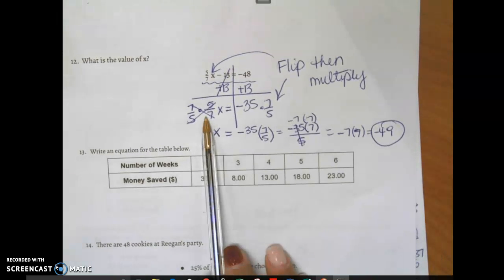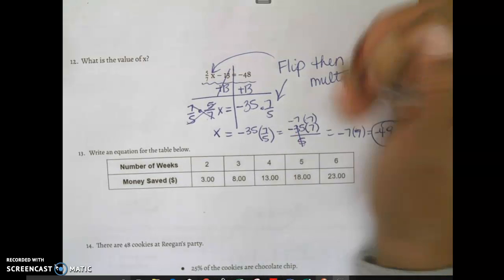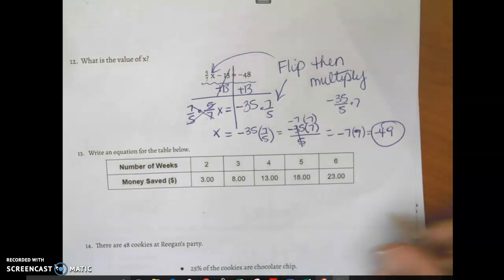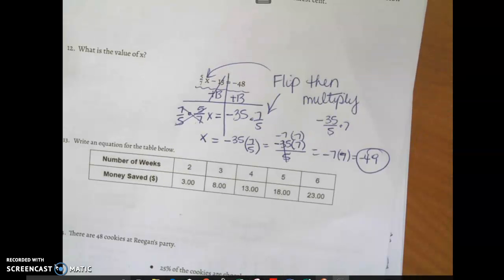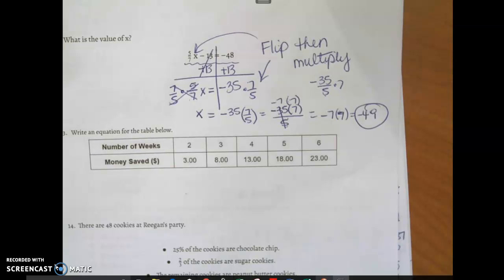Why did I cross this out right here? Because I divided right here. This is -35 divided by 5 times 7. I'm just rewriting this a different way. What? I can, and I'm still going to get -49.